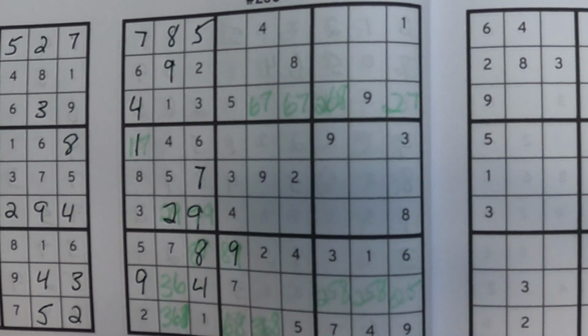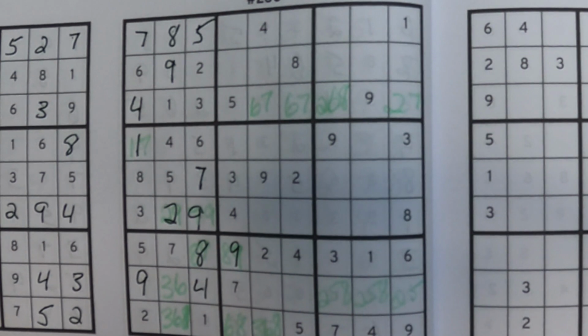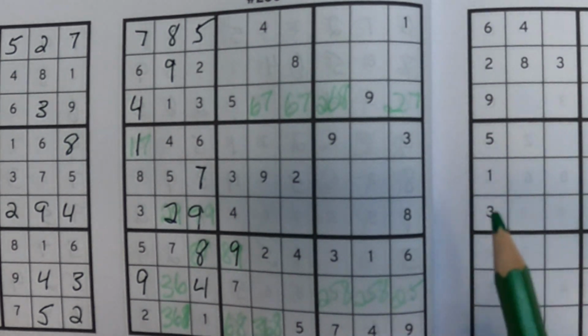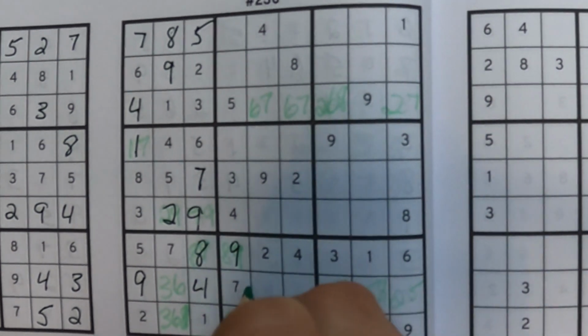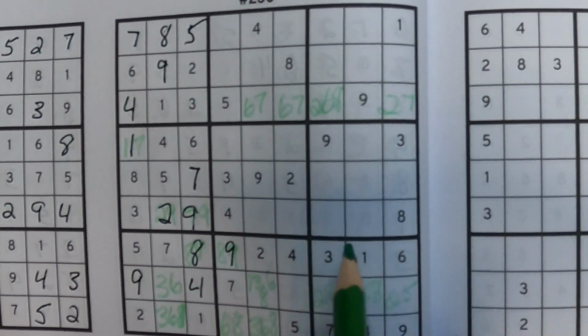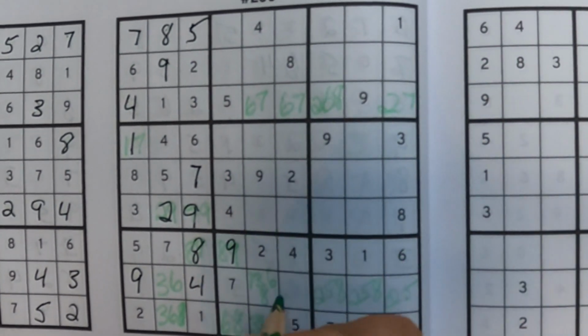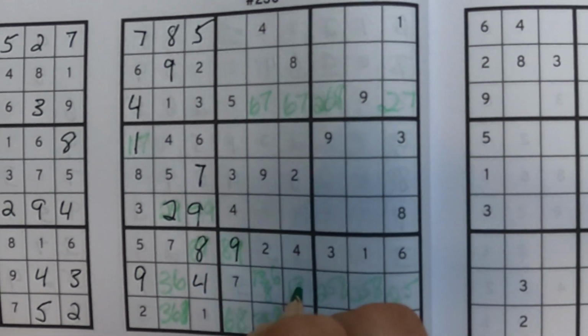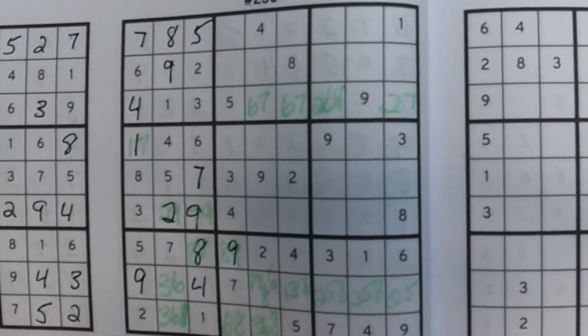We look at this box, we're missing 1, 3, 6, and 8. No help here. 1, 3, 6, 8. We've got an 8 here. So 1, 3, 6.